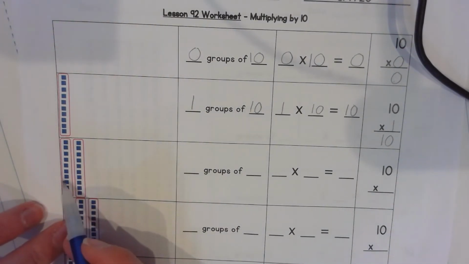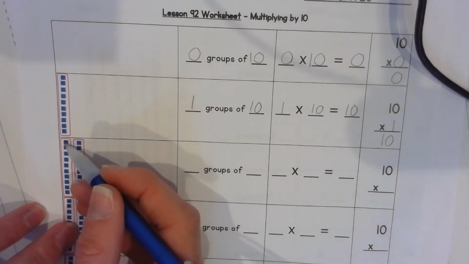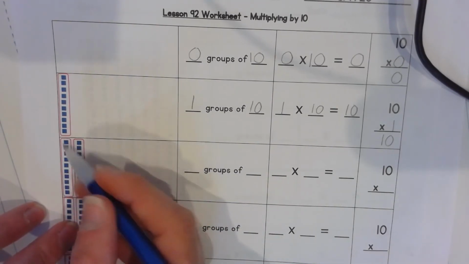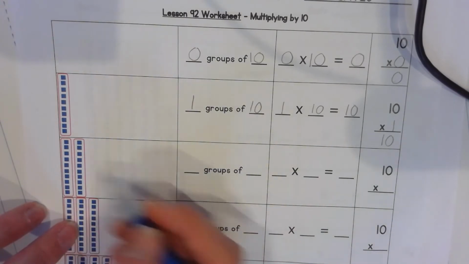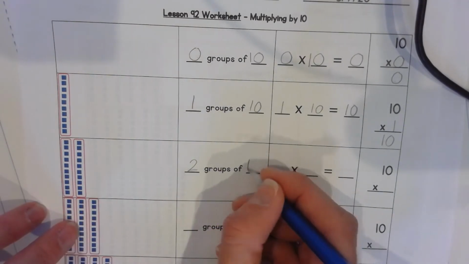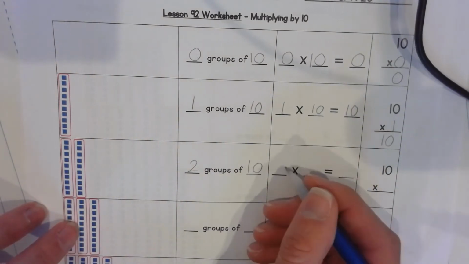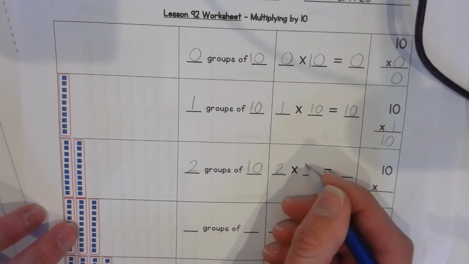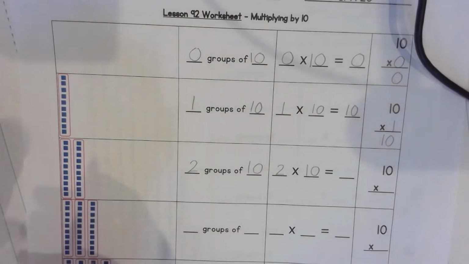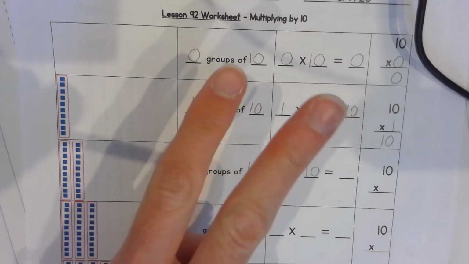Moving on, we have two groups of 10. Sorry, I meant in the first one to count with you. 1, 2, 3, 4, 5, 6, 7, 8, 9, 10. There are 10 little cubes in each group. So there are 2 groups of 10. 2 groups of 10, or 2 times 10, equals, we have to count by 10 2 times. 10, 20.